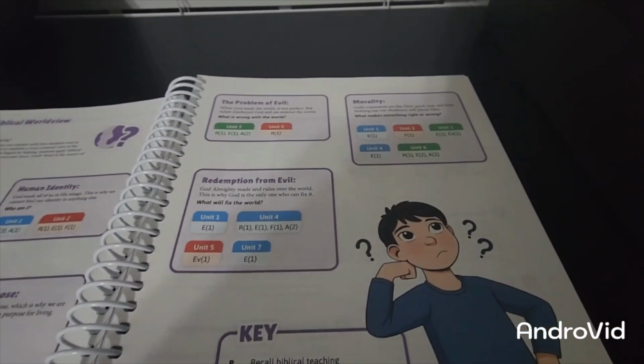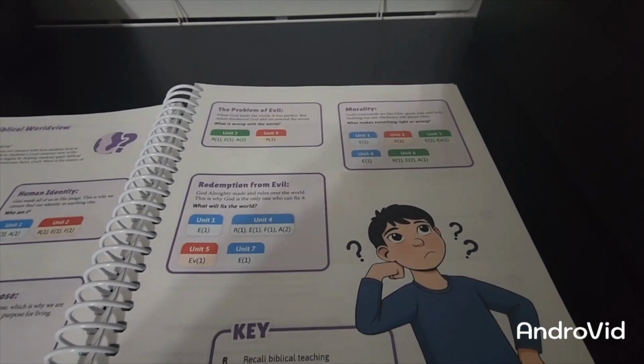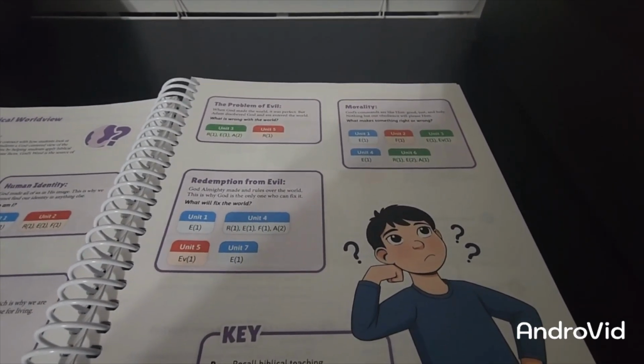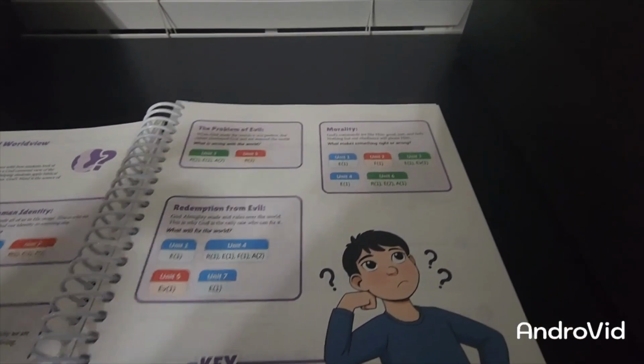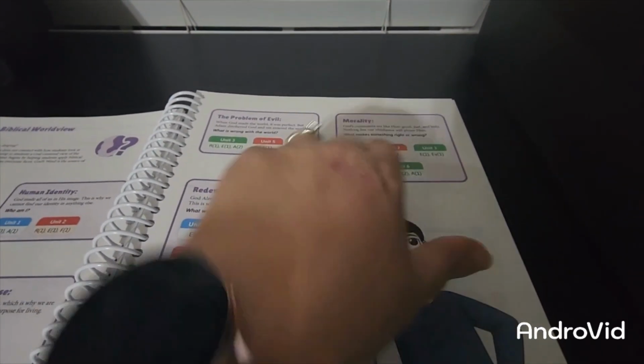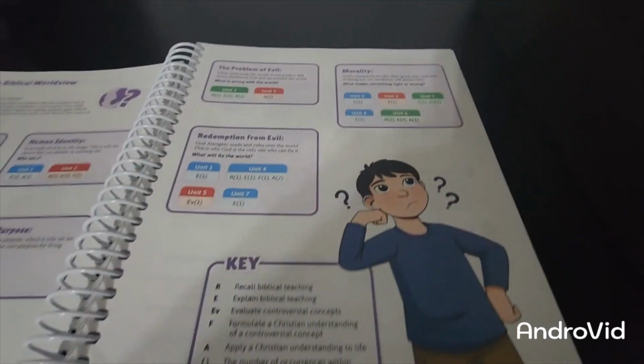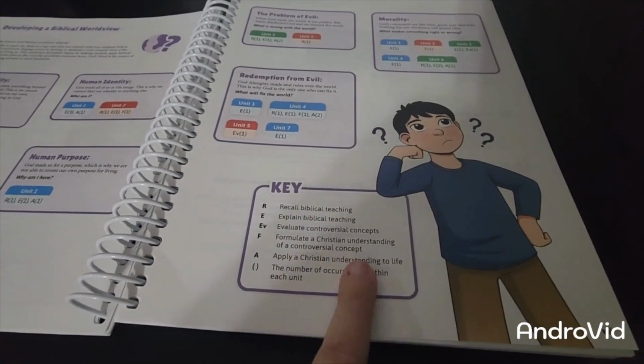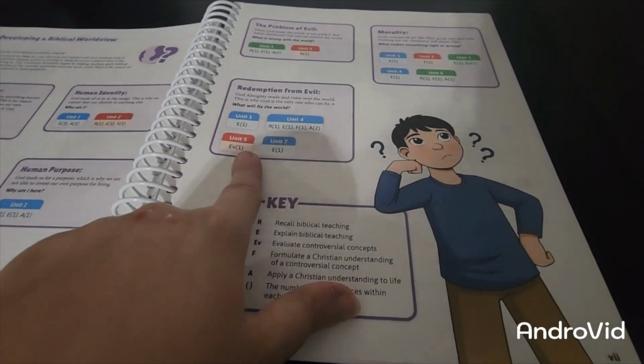Morality. God's commands are like Him: good, just, and holy. Nothing but our obedience will please Him. What makes something right or wrong? That is going to be covered in Units 1, 2, 3, 4, and 5. And then here's your key that talks about what specifically they're going to be talking about based off of those.